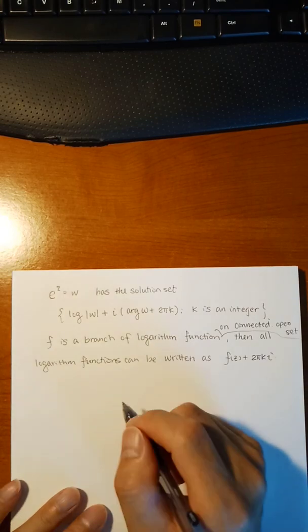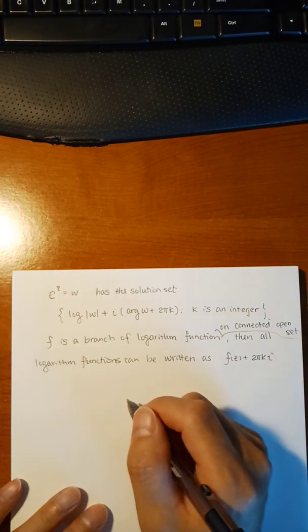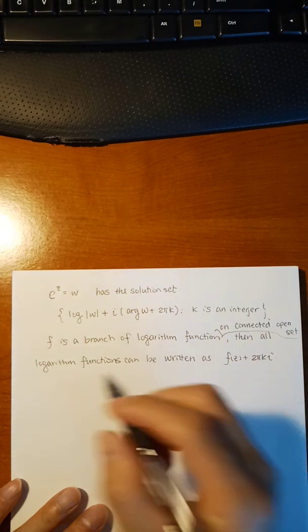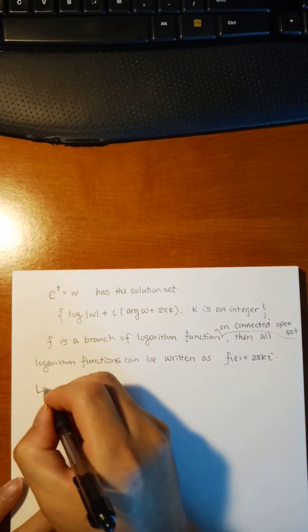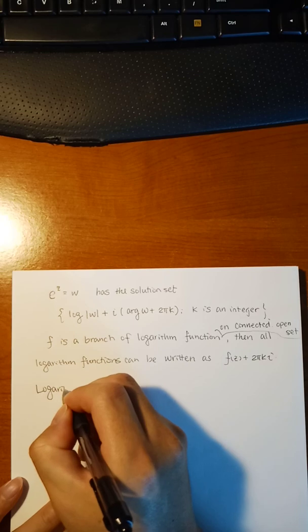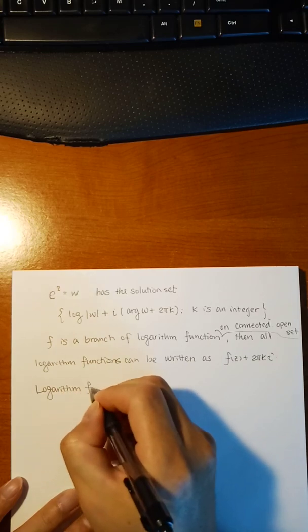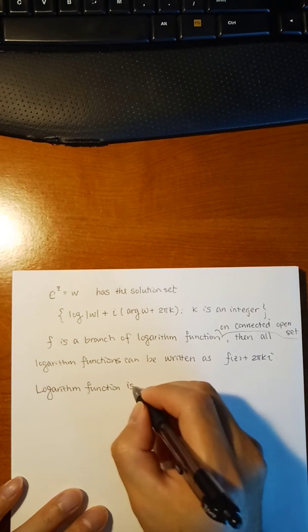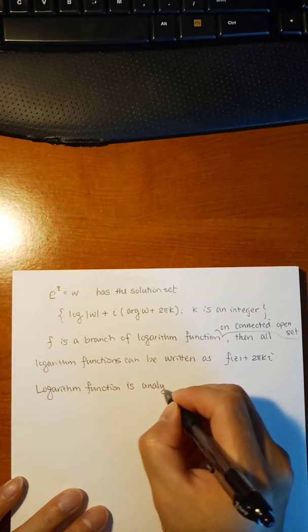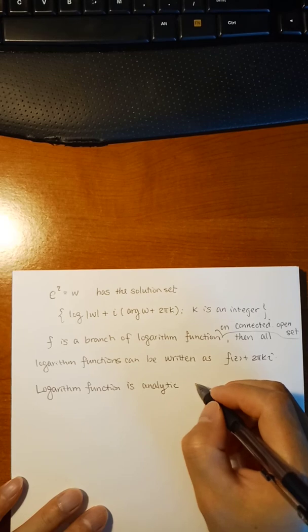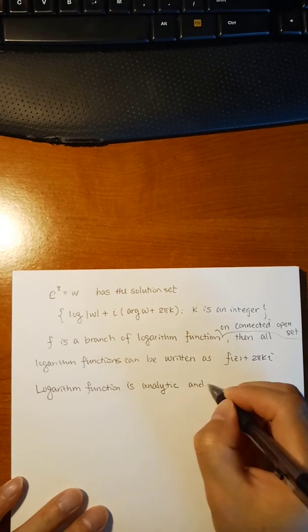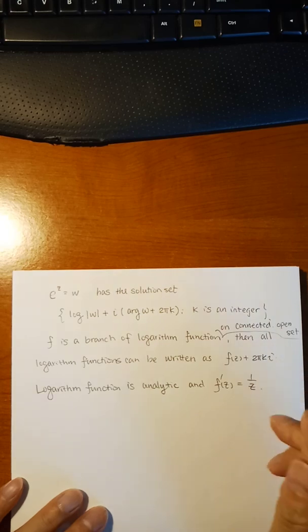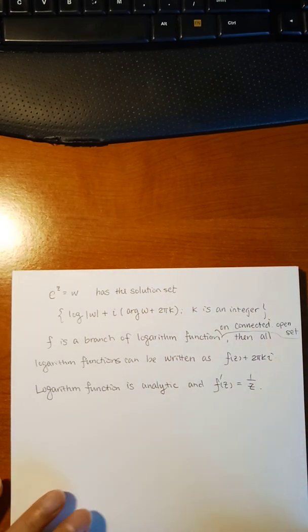And we also know that logarithmic functions are analytic, and the derivative of the logarithmic function is 1 over z.